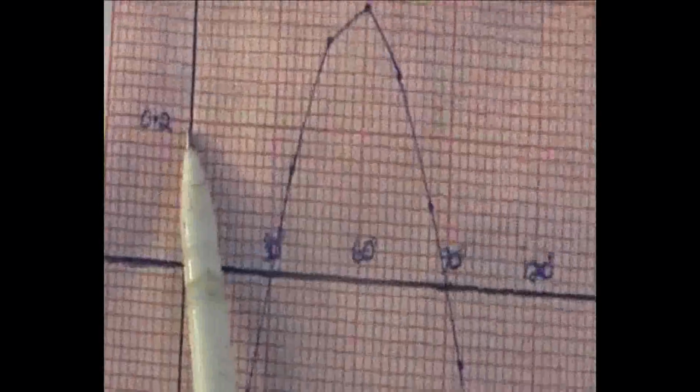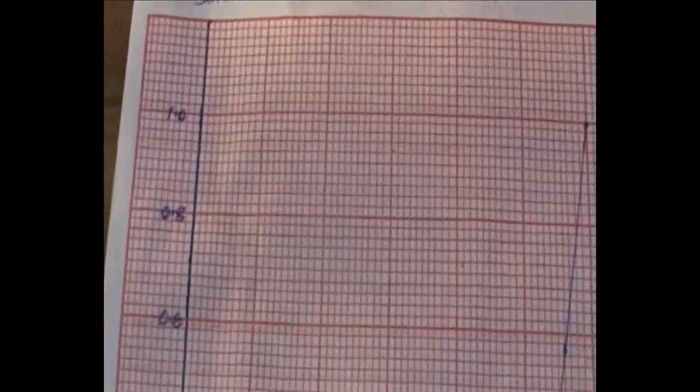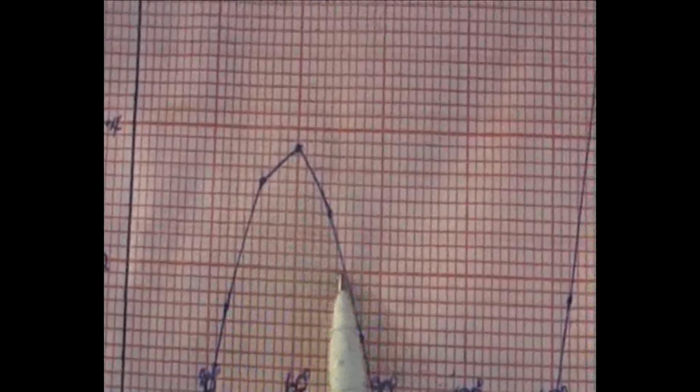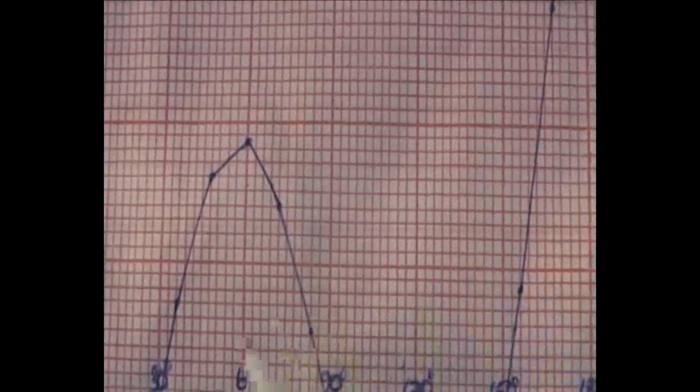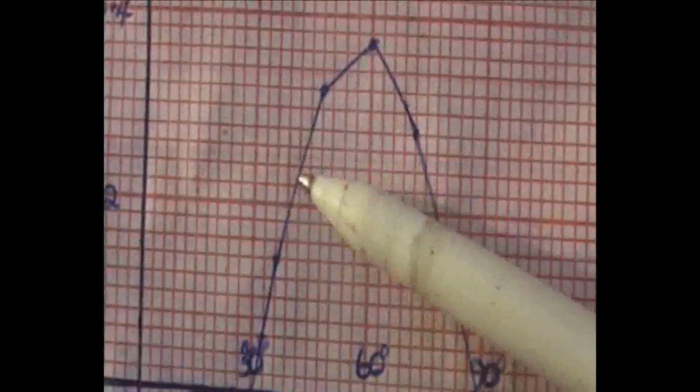Look at the place where y is 0.2. So trace the line. All the places it cuts the curve, read their values down. In the first place, it cuts it at this place, so read the value of theta down.